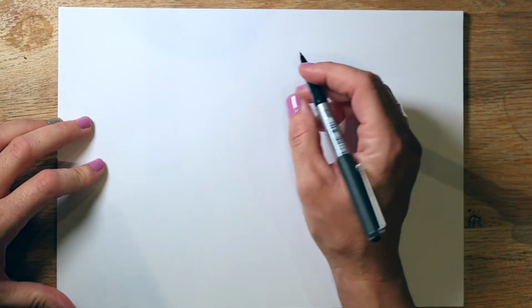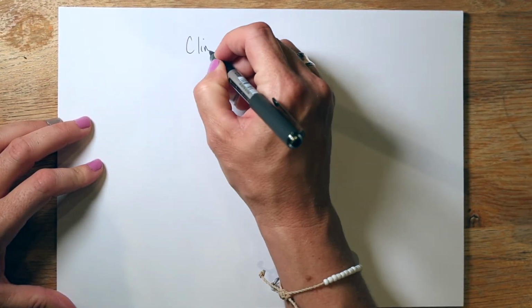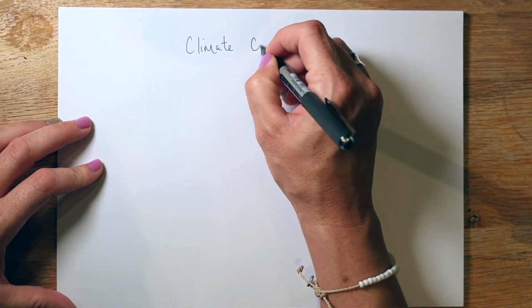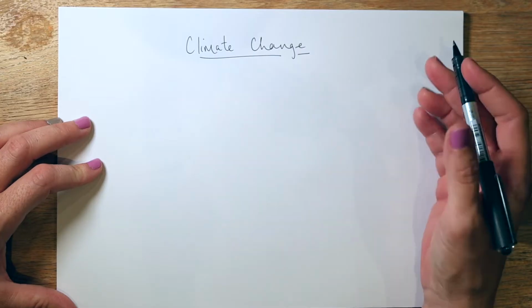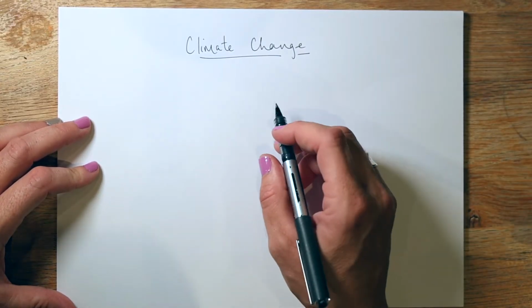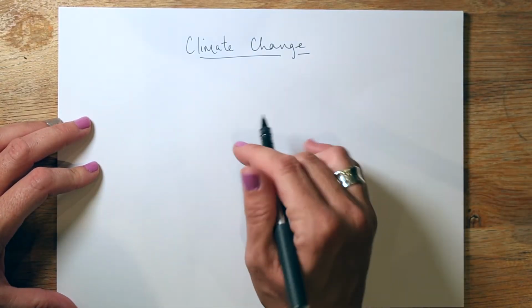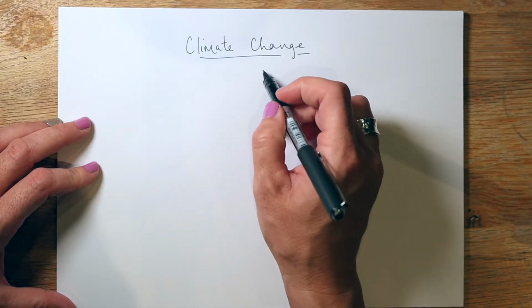Folks, so today I thought we'd have a look at climate change. So if you put that as your overall heading. Now there's lots of elements to climate change, but today I figured we'd have a look at just the causes. Okay, so we're going to break those into two categories.